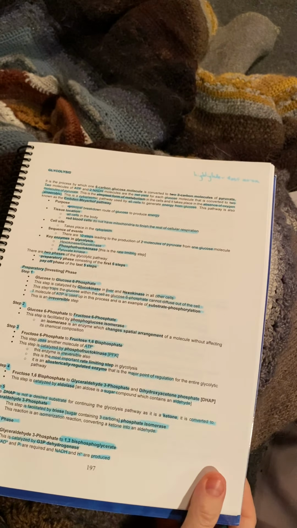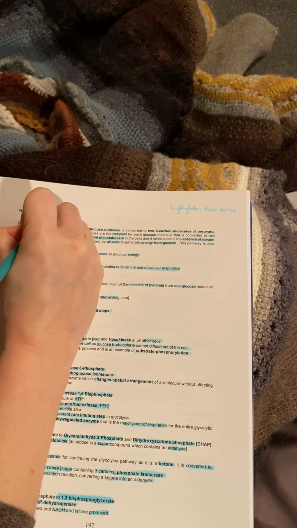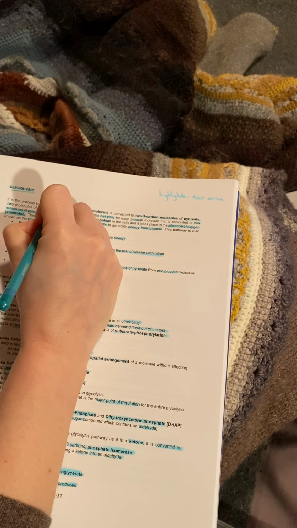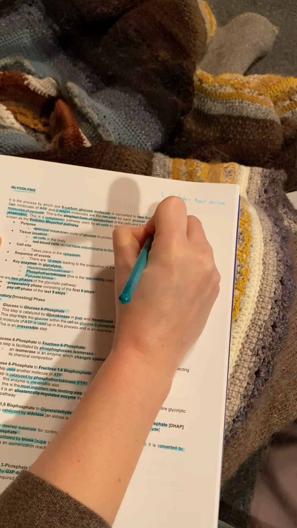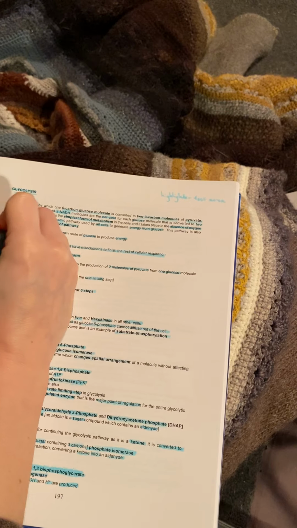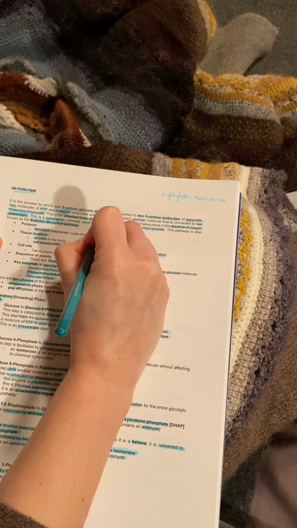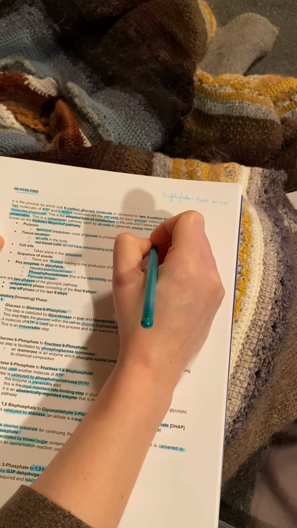All right. Glycolysis. The process by which one 6-carbon glucose molecule is converted to 2 3-carbon molecules of pyruvate. 2 molecules of ATP and 2 NADH are the net yield for each glucose molecule that's converted to 2 molecules of pyruvate.